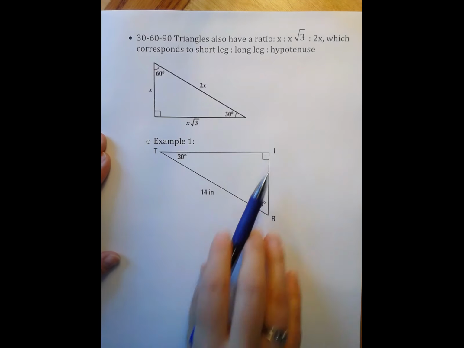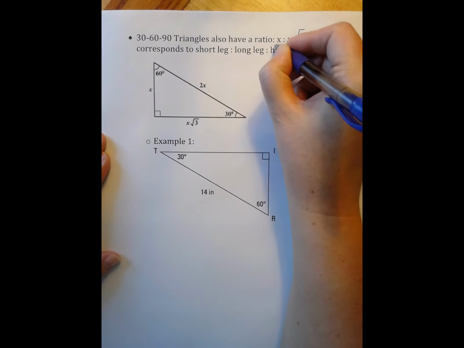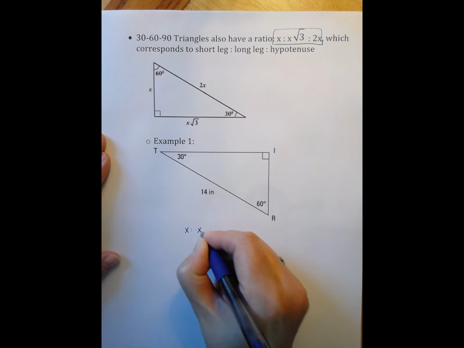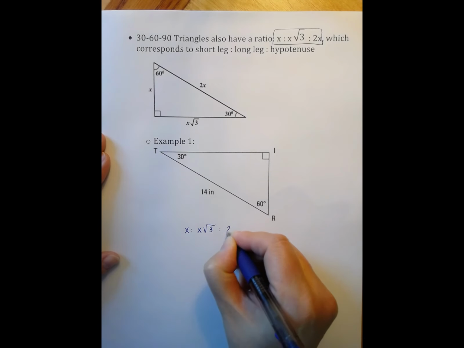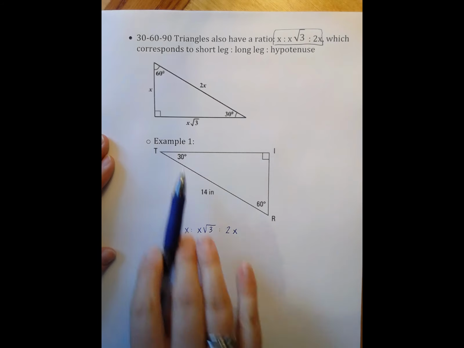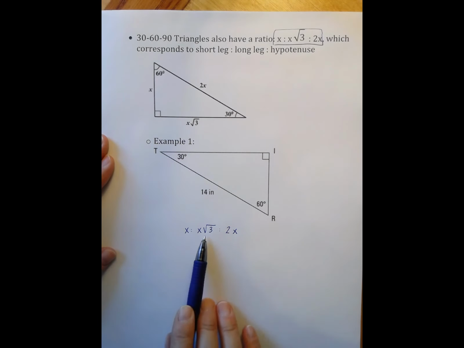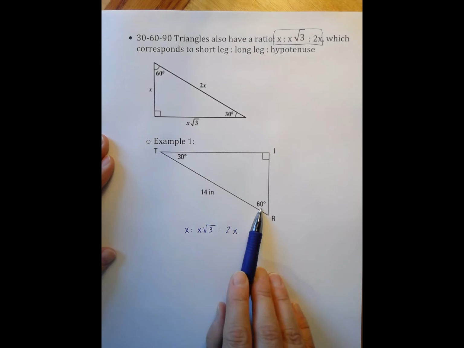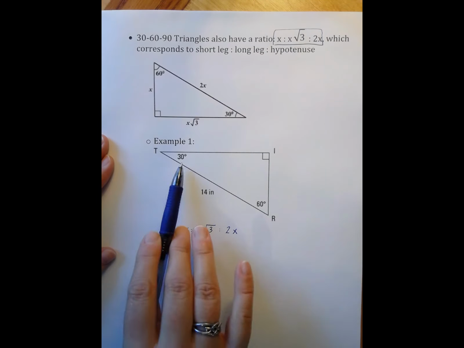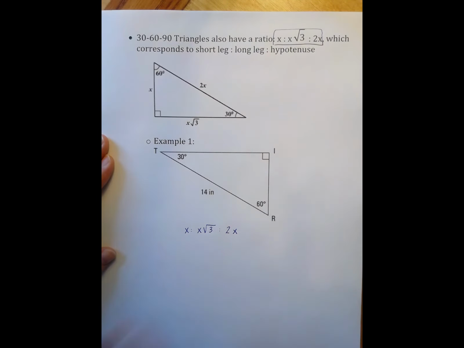It's a 30, 60, 90 triangle, which means I am going to start by writing my ratio: x, x root 3, and 2x, where x corresponds to this short leg, the one opposite the 30 degrees. X root 3 corresponds to the long leg opposite the 60 degrees. And the 2x corresponds to the hypotenuse opposite the 90 degrees. The information I'm given in this case is the hypotenuse.